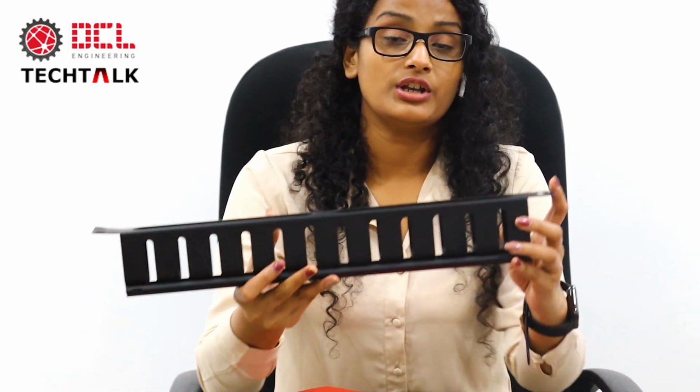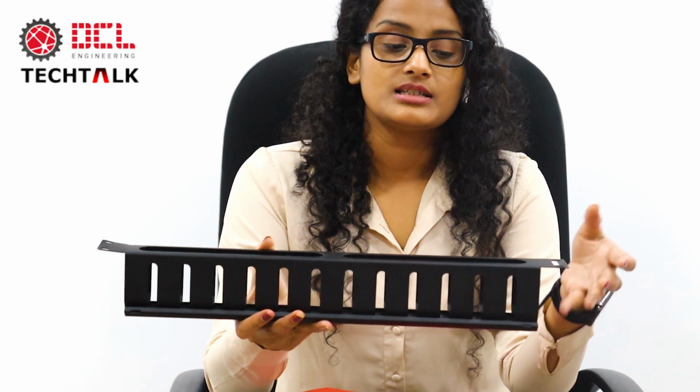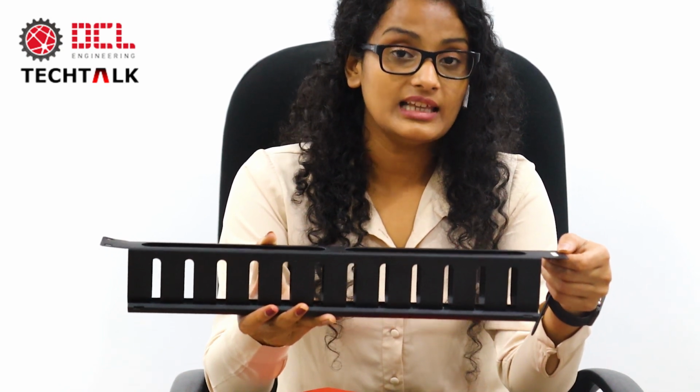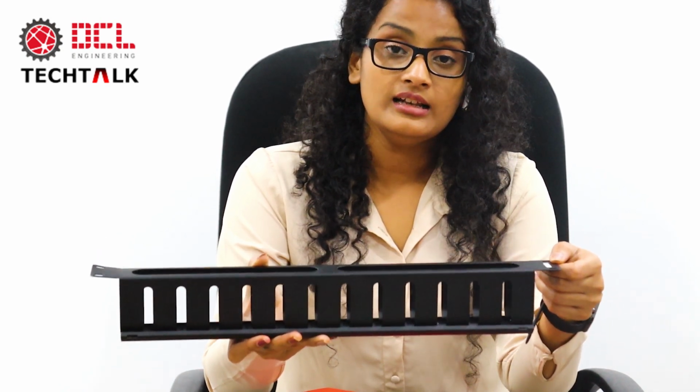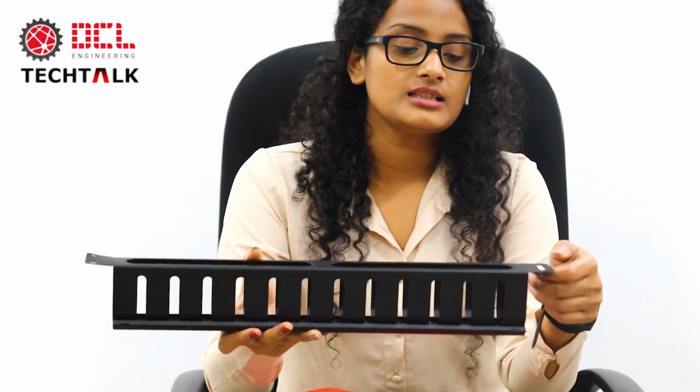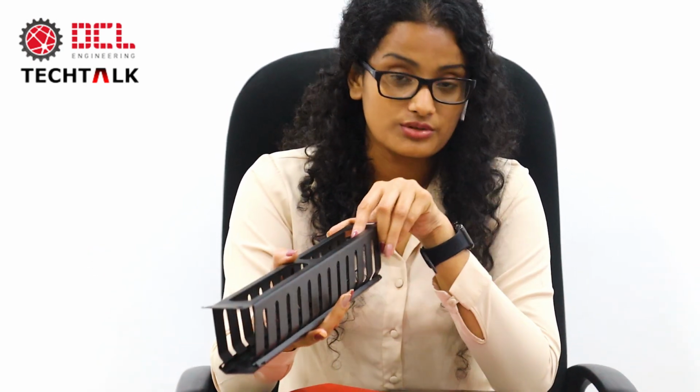Let's move on to the cable management panel. I believe most of you are familiar with this already. It's purely used for cable management, neatening and safeguarding patch cords. The most widely used management panel is the duct type middle cable management panel. This is available in 1 rack unit height, but what is special about this cable management panel is that its middle construction makes it easy to manage copper patch cords.